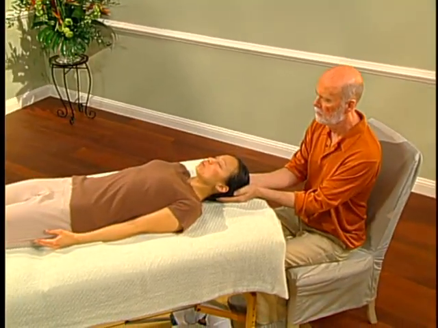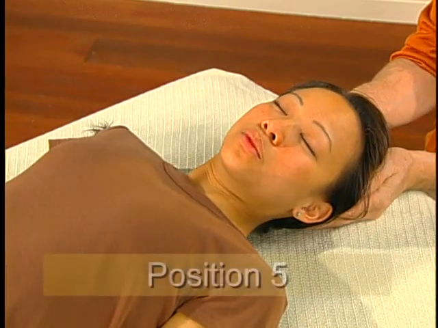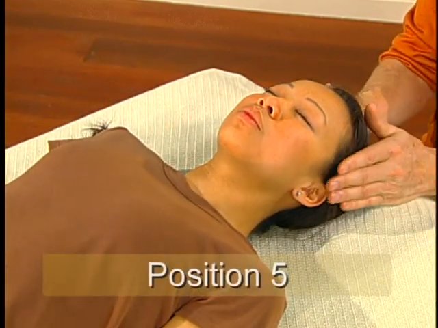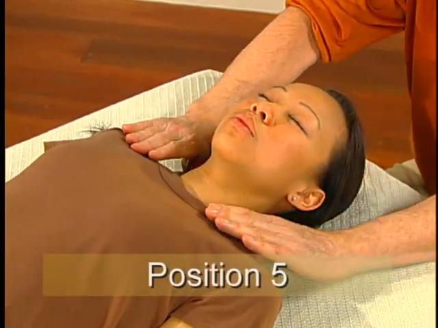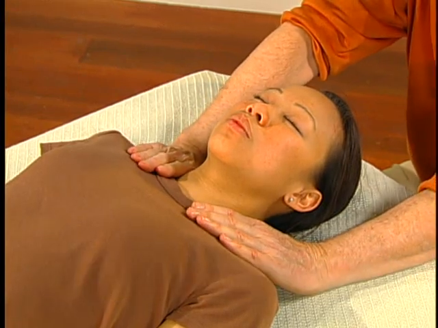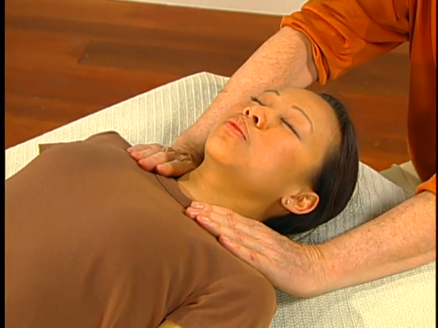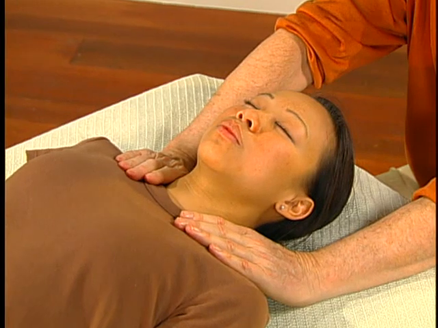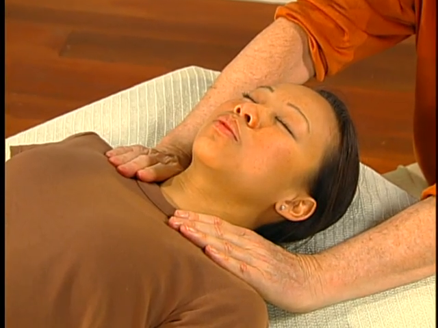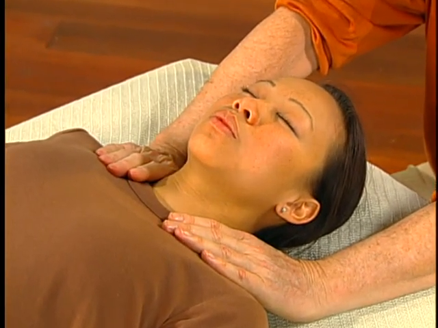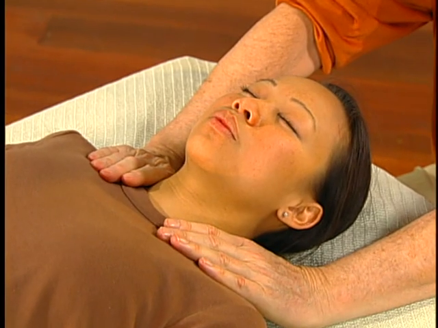Now let's move to position number 5. Place your hands over the collarbone with the fingers pointing toward the feet and the thumbs either under the neck or on top of the collarbones. This position treats the lower neck, the shoulders, and the mid-cervical vertebra.